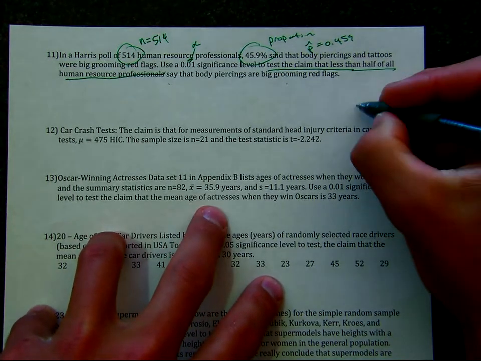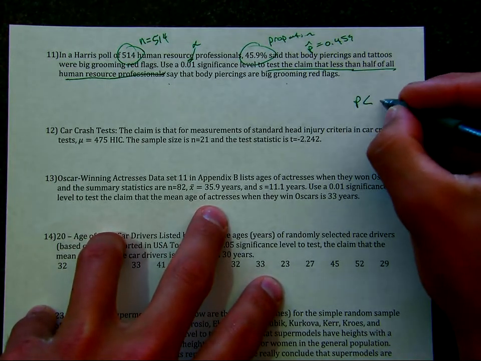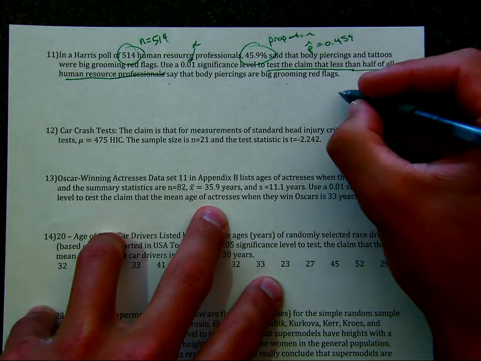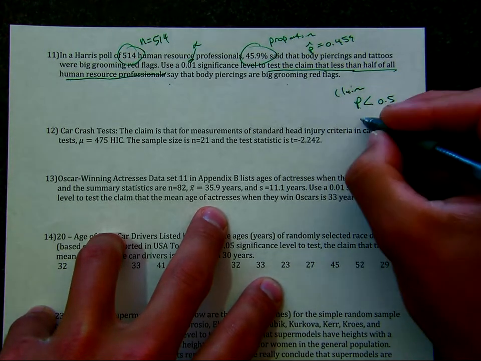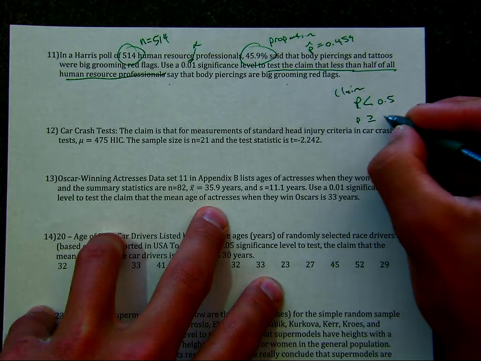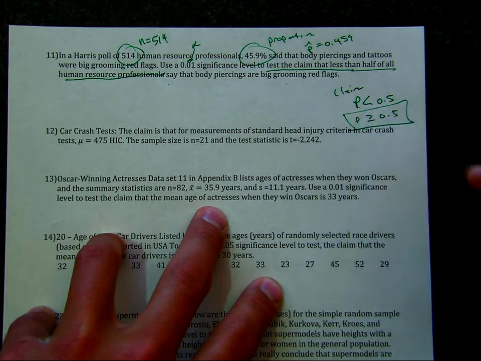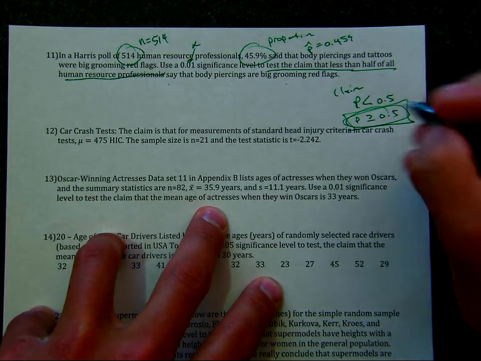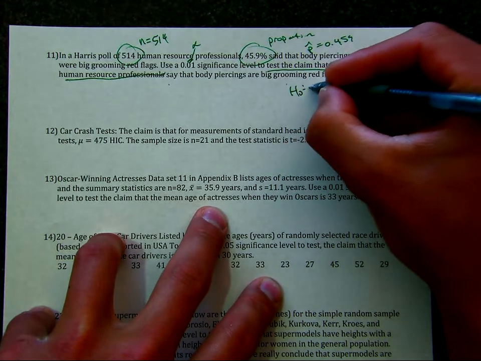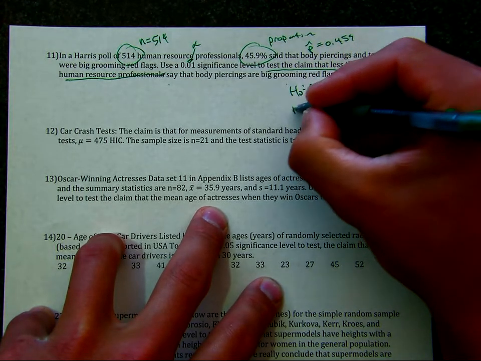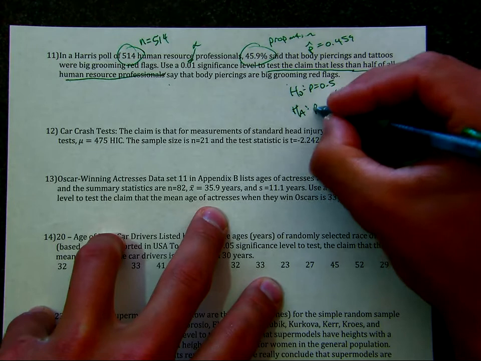That is the claim. So what would make that false? p greater than or equal to? Well, you see the equal sign in there, which means this is going to be the null. p equals 0.5. Alternative, p is less than 0.5. That is your null and alternative hypothesis.